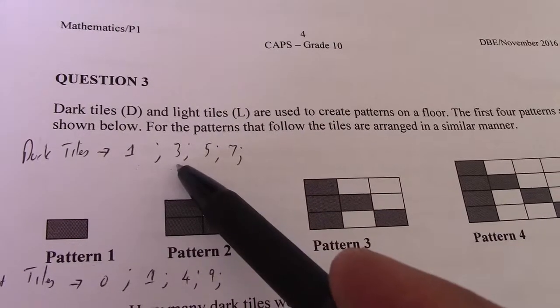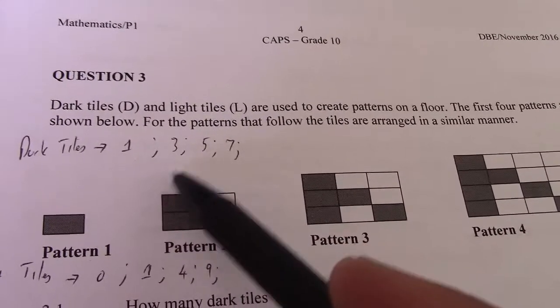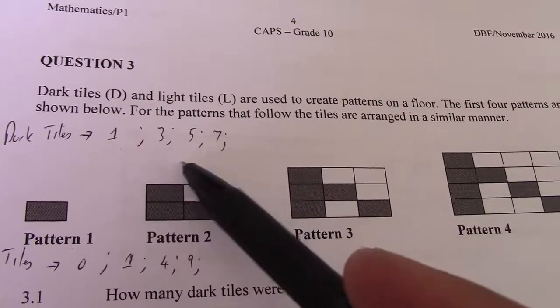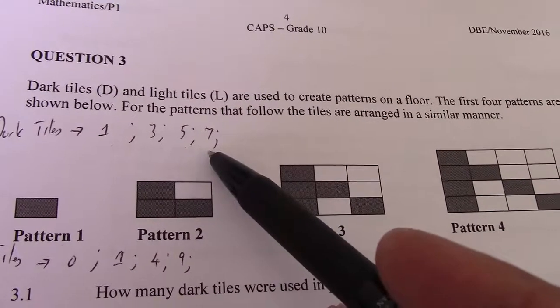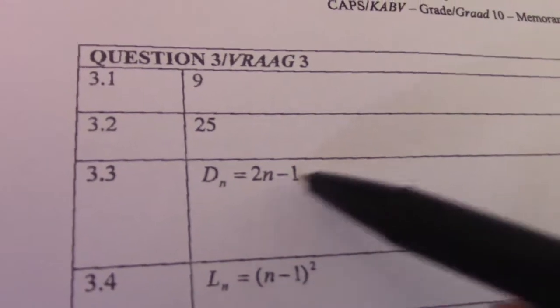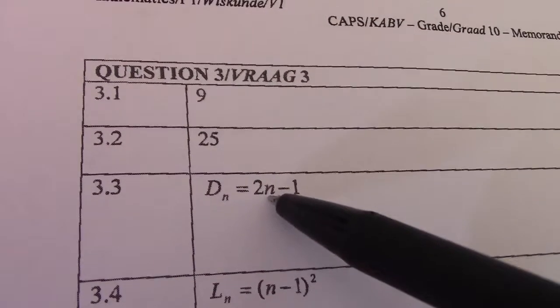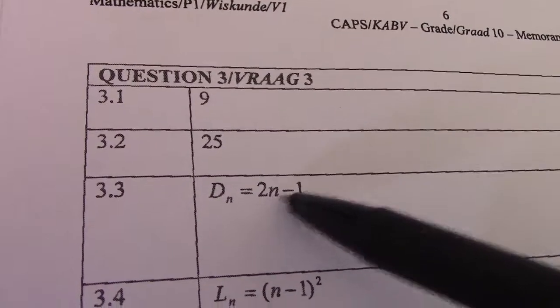There, 2 times 2 would give me 4, 4 minus 1 would give me 3. 2 times 3 would give me 6, minus 1 would give me 5, and 2 times 4 would give me 8, 8 minus 1 would give me 7. So therefore my formula is simply Dn equal 2n minus 1, 2 constant difference. So that's 2 times n, but I want 1 for first term, therefore I subtract 1.